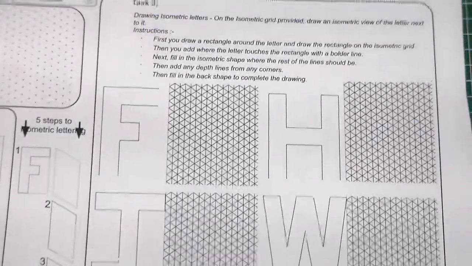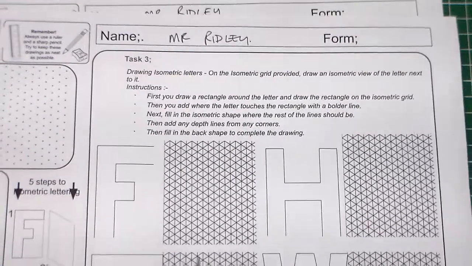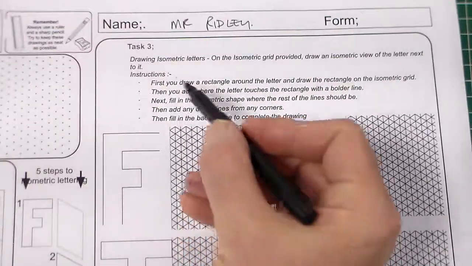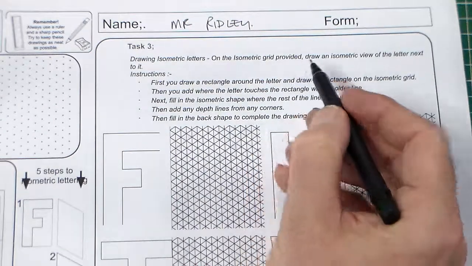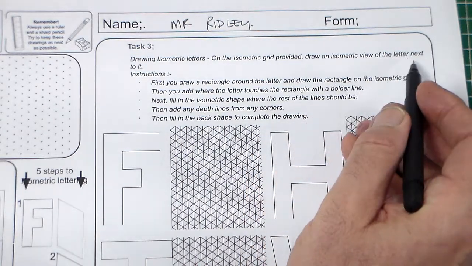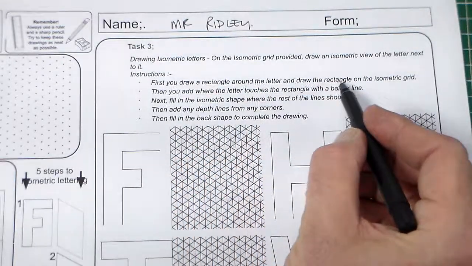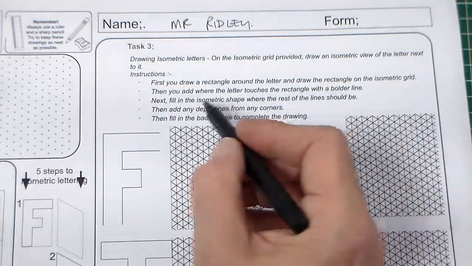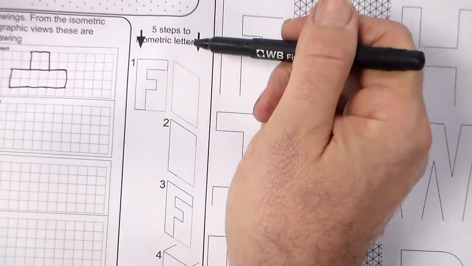Now we're going to look at task 3, drawing isometric letters. On the isometric grid provided, draw an isometric view of the letter next to it. First you draw a rectangle around the letter, then you add where the letter touches the rectangle with a bold line, next fill in the isometric shape. So here we've been given a set of instructions.